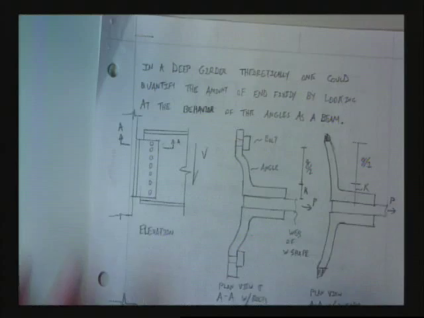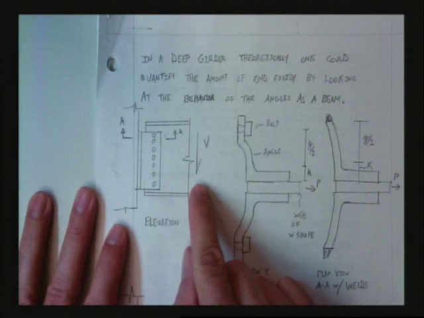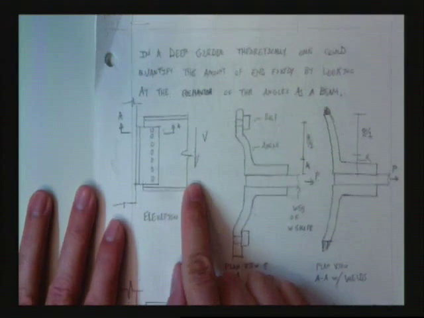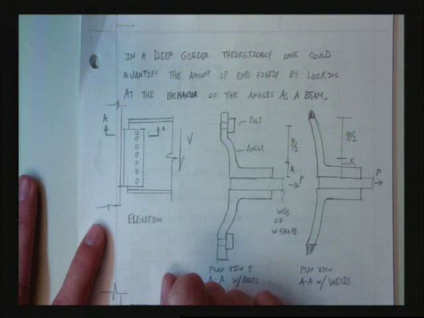Okay? Now, what we have to realize is that we have to start thinking about these connections a little differently. And when I showed you a connection like this, what is your first impression? What would you assume it to be? What would you model it as?